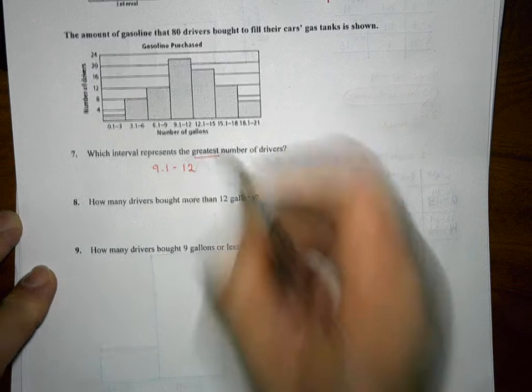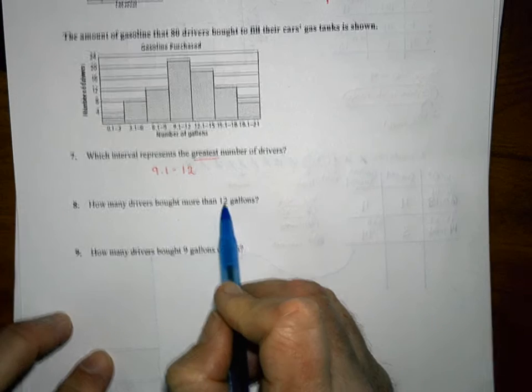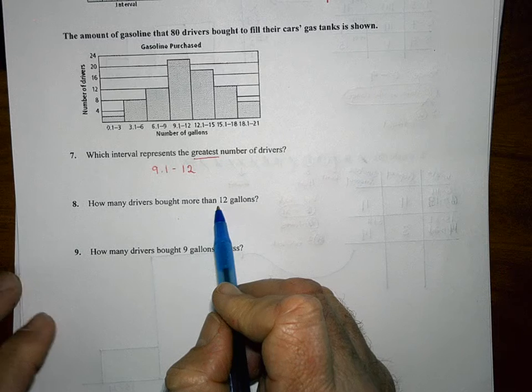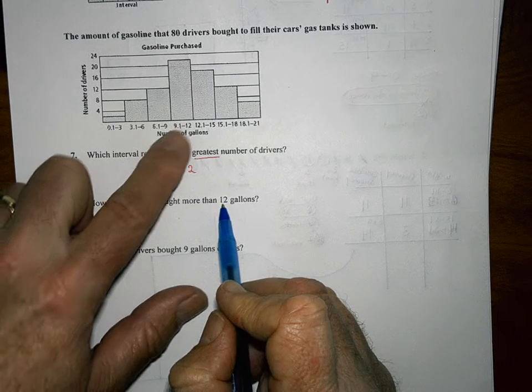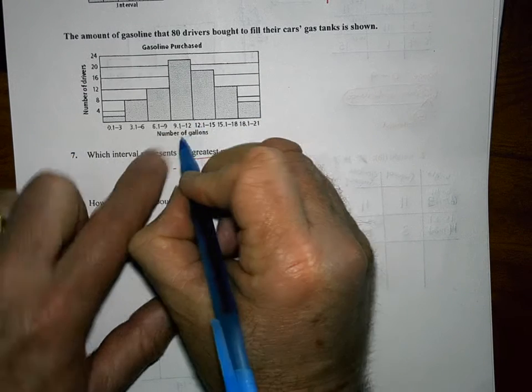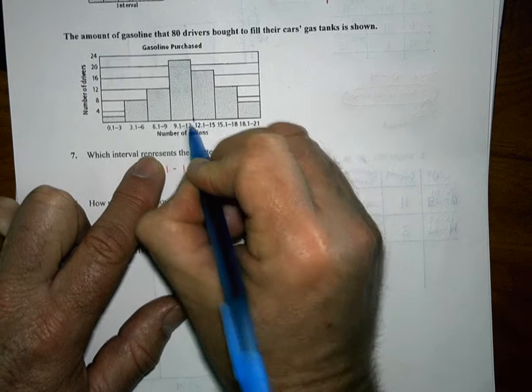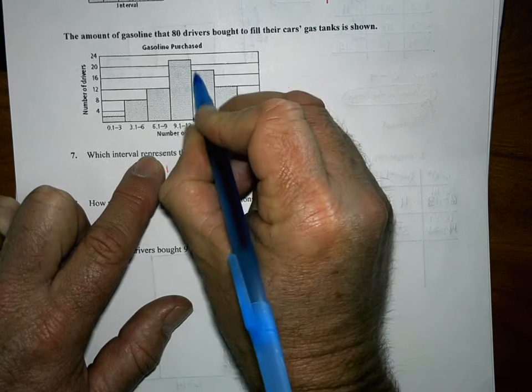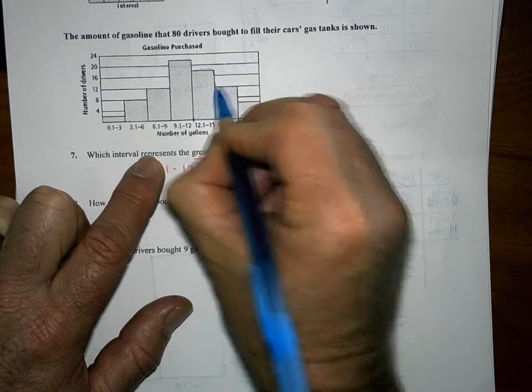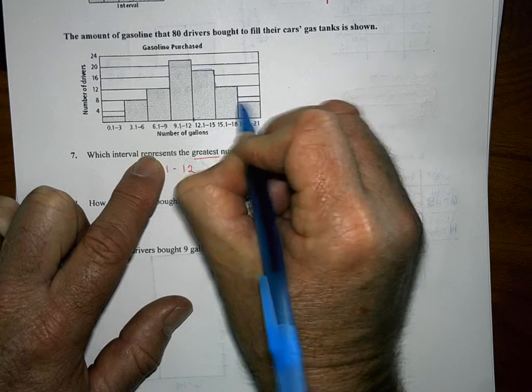Number 8, how many drivers bought more than 12 gallons? So we're trying to figure out how many drivers bought more than 12 gallons. If we go down here to the number of gallons, you can see 12 is right here, 9.1 to 12, so it would be any of these bars to the right of this interval of 12.